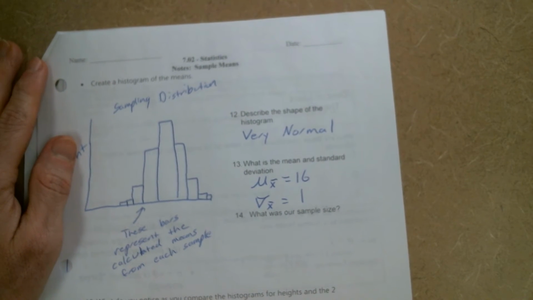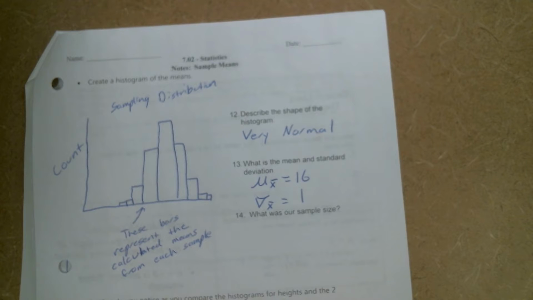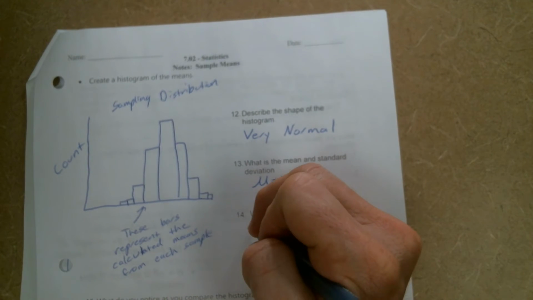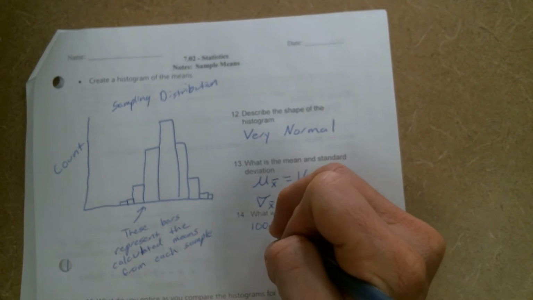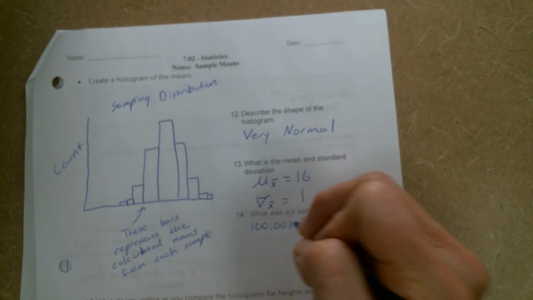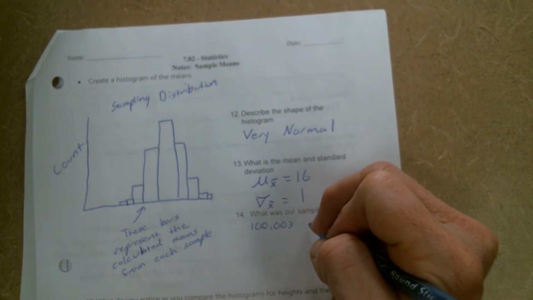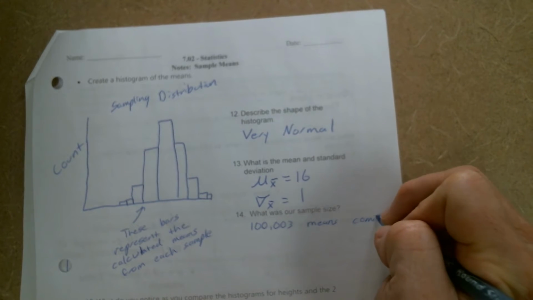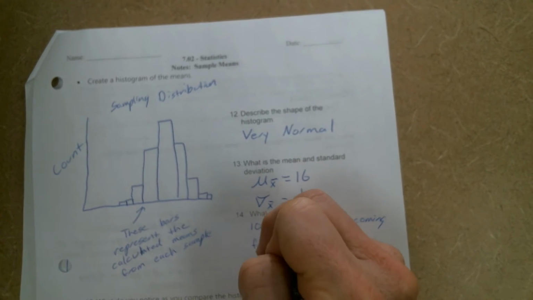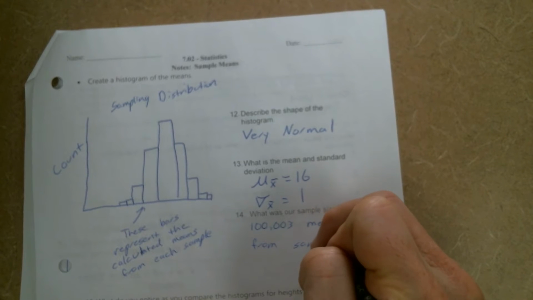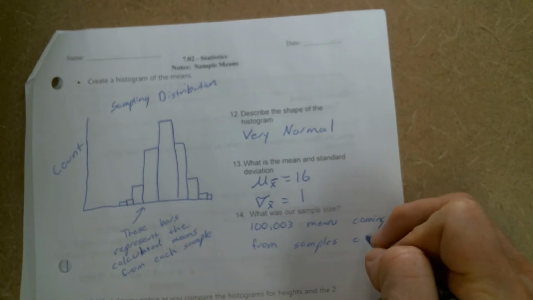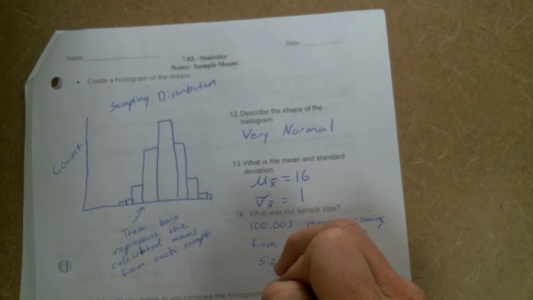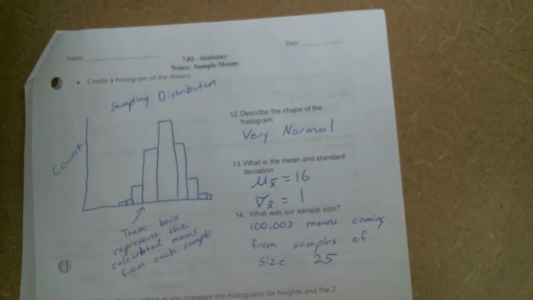All right, what was our sample size? So this sample size was 100,003 means coming from samples of size 25.